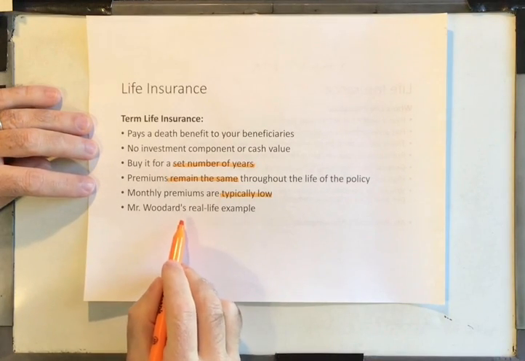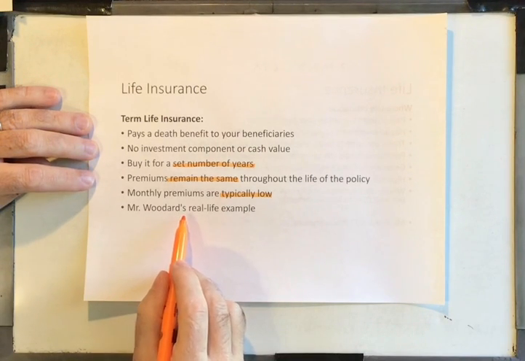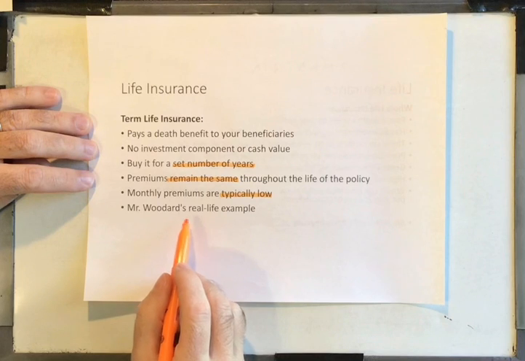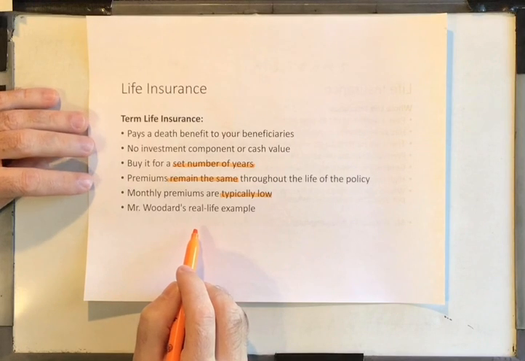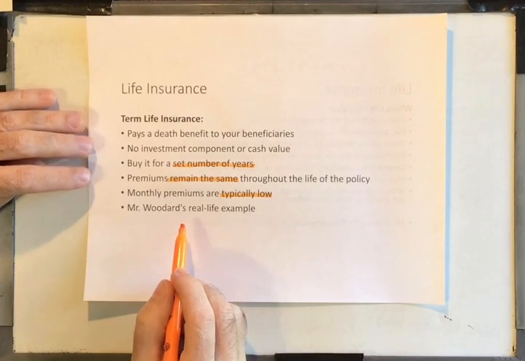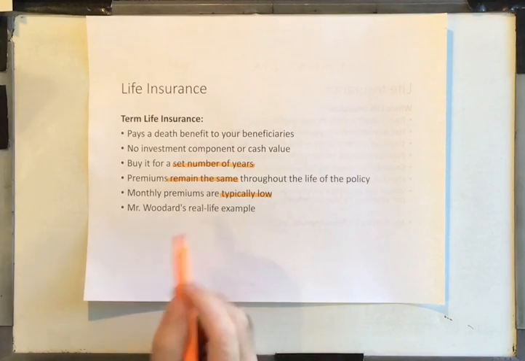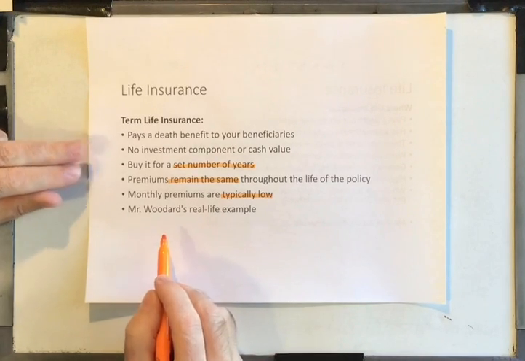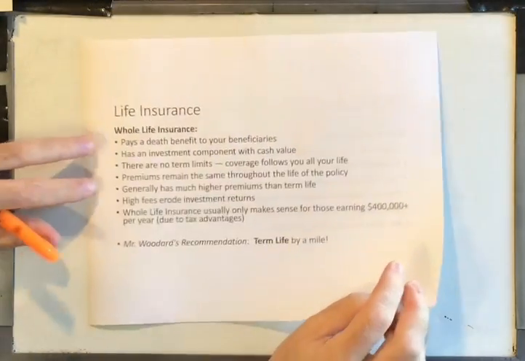My real life example is that I bought two 20-year plans when my kids were little, and now that they're grown and out of the house, one of them is about to expire and the other expires 5 years from now. I probably won't replace them because you really want insurance when you have people who depend upon your income, and when that's no longer the case, there's no reason to have it anymore. That's becoming very soon no longer the case for me.